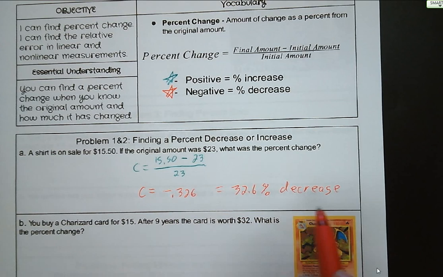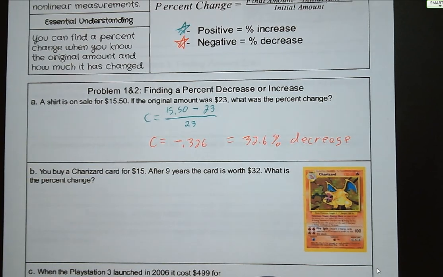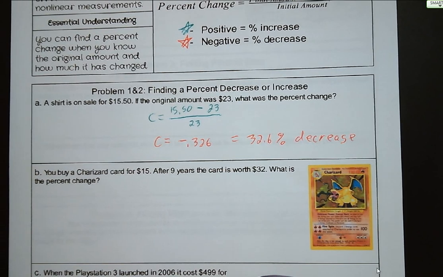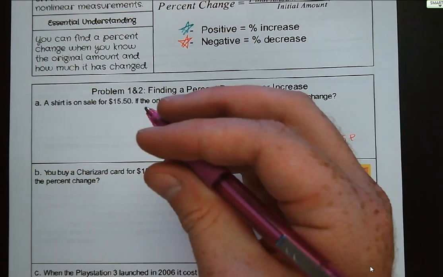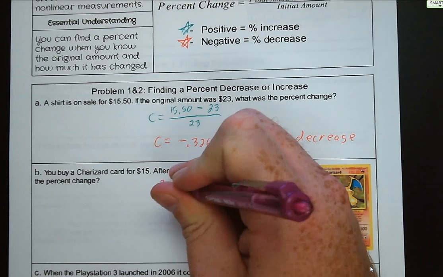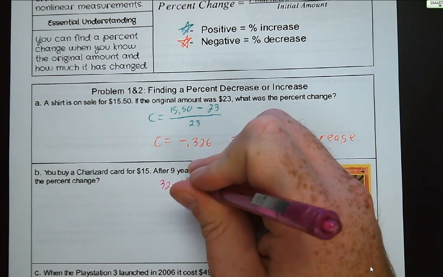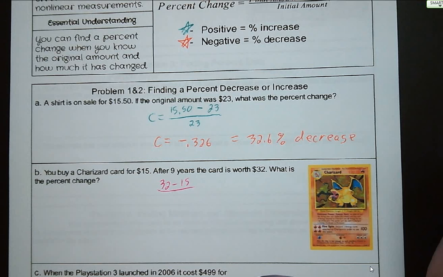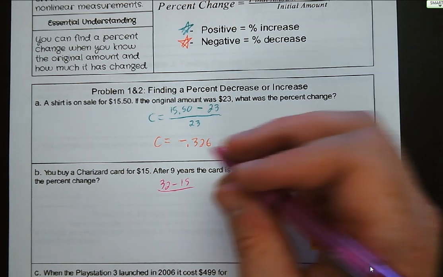We have a negative number, it's a decimal, so we convert it to a percentage, and it's a decrease. Now, you buy a Charizard card for $15. After 9 years, the card is worth $32. What is the percent change? We start with our final price, 32, minus our initial, 15, divided by our initial, 15.